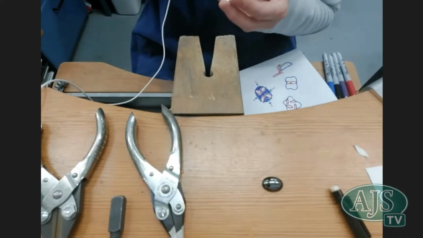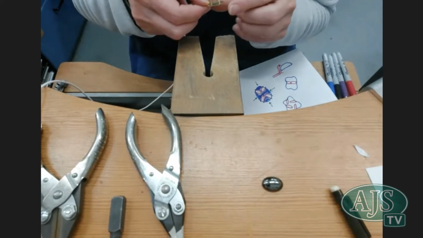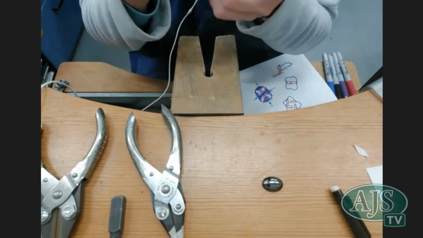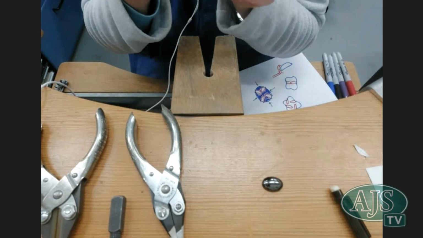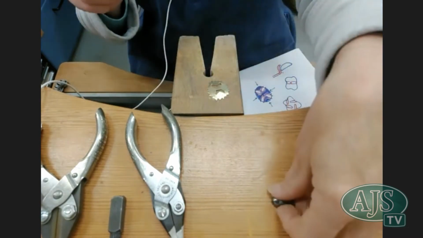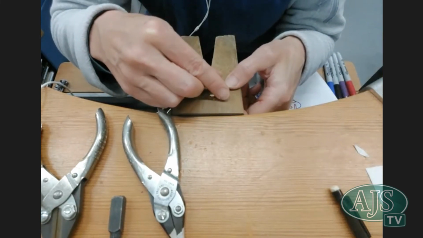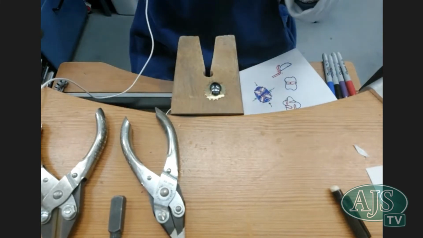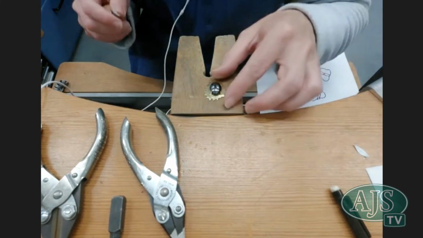All right, we're looking pretty good. So we've got that looking nice and clean. Those tabs, each one is a little bit thinner on the top. Our stone can go in. It's fitting quite nicely. And now we come to our setting.